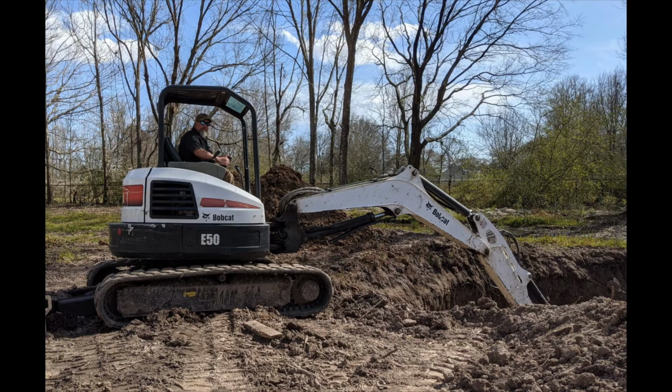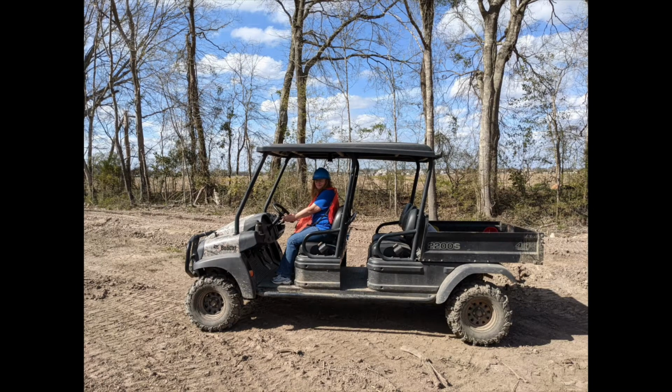So here you see a picture of Mr. Paul, and he is on a piece of equipment called an excavator. It has a really, really long front, and there's a scoop at the end of it. And if you look carefully, this is what an excavator looks like. Mr. Paul was very kind to let Miss Jennifer try out some of the equipment.